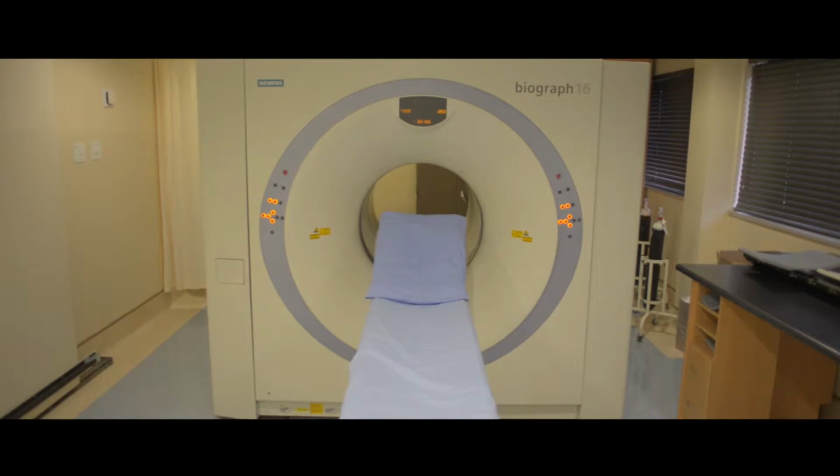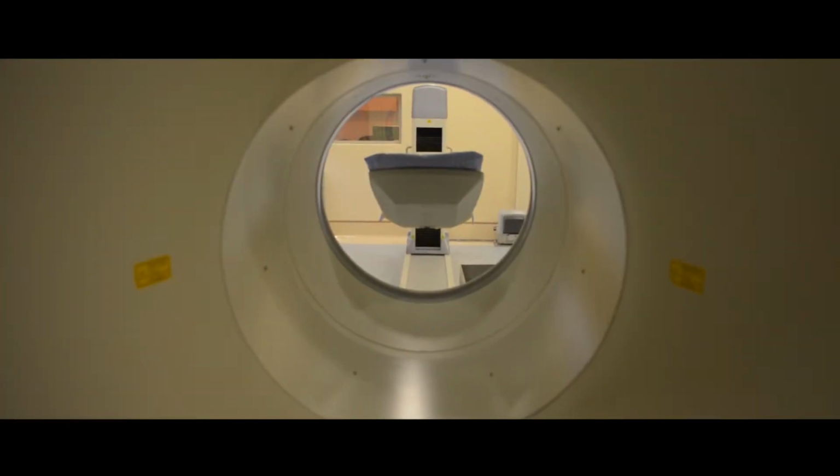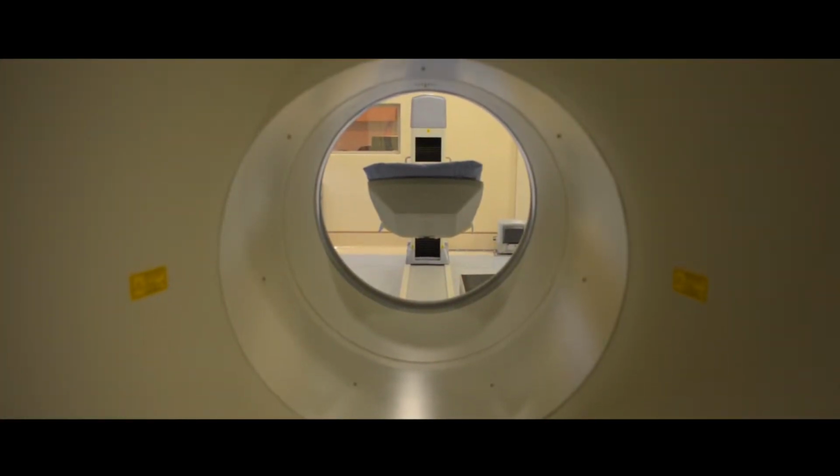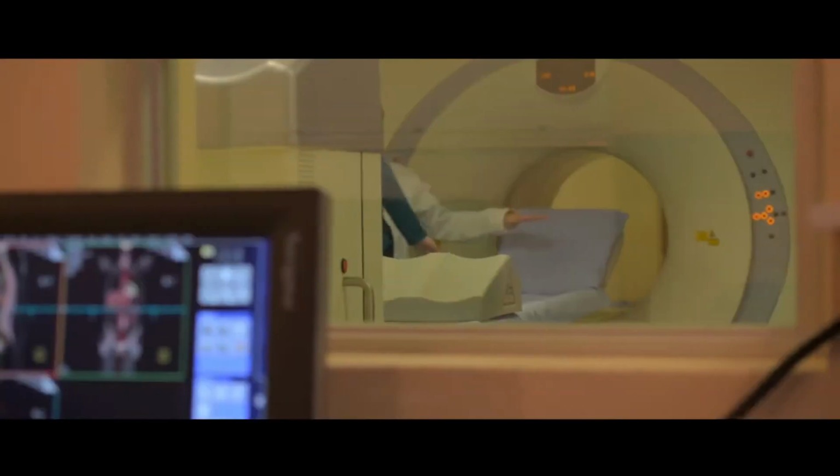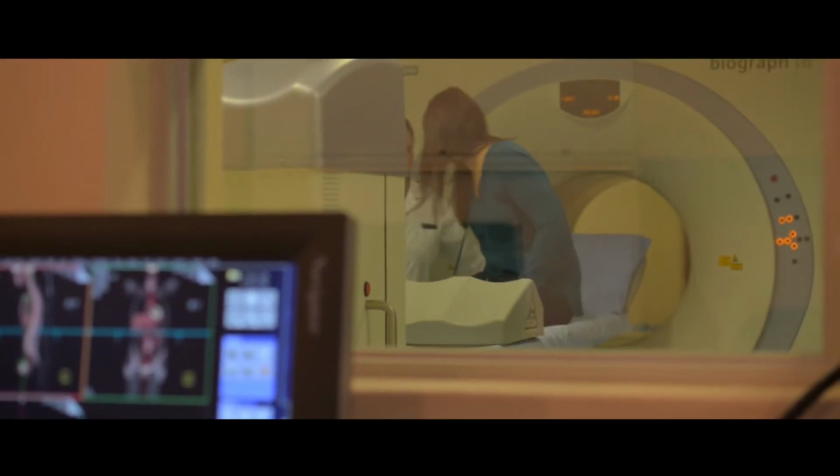Then we will inject you with a radioactive glucose. The injection won't make you feel funny, it won't make you feel sleepy, there's no side effects from it. After the injection, we ask you to sit still for an hour while this radioactivity gets taken up into all the cells. We will then put you on the scanner.